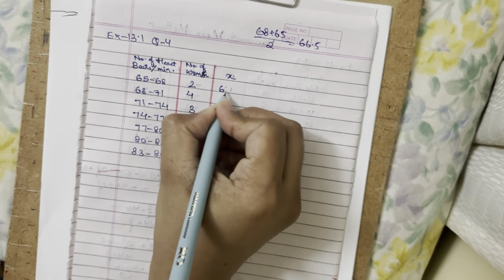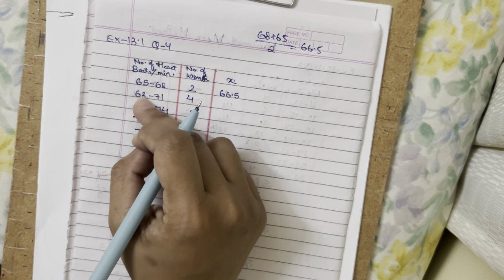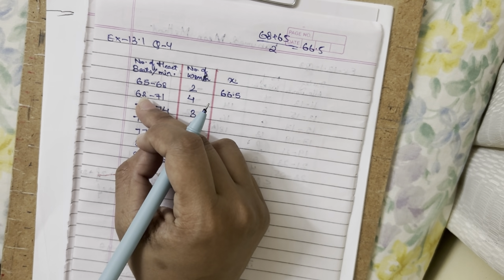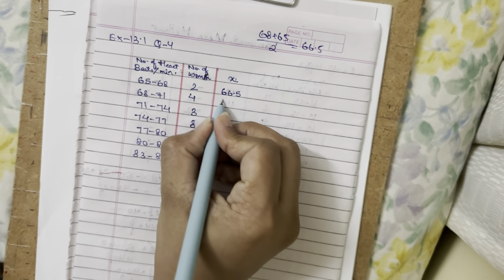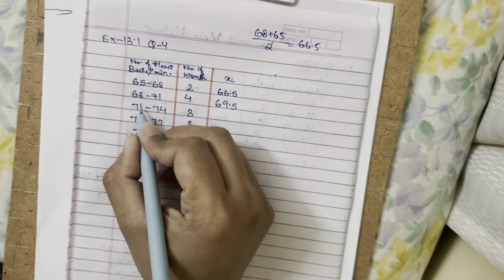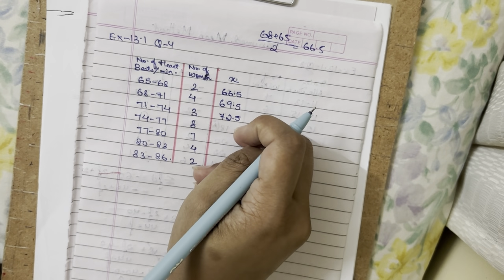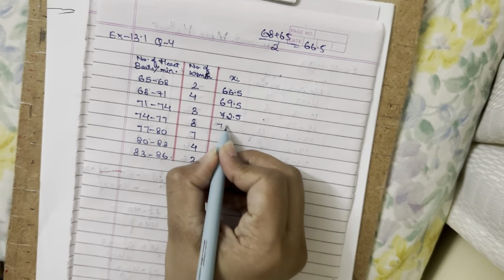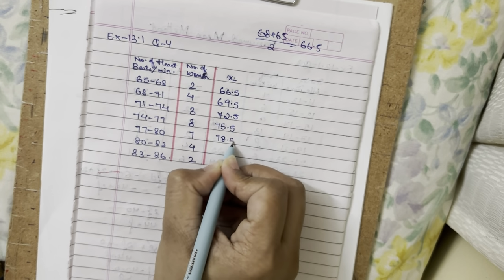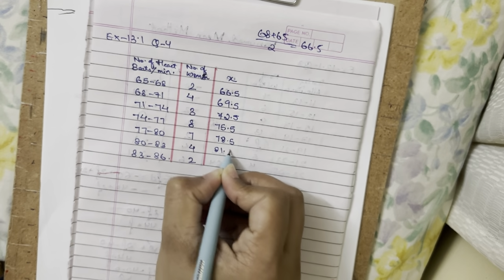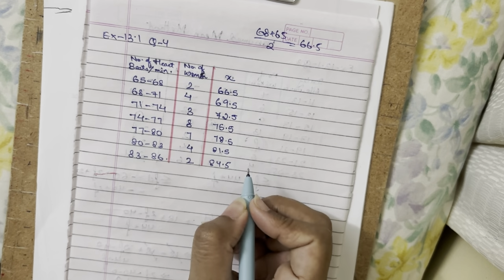So it becomes 66.5, then this becomes 67.5, 69.5 for this one. Then it becomes 72.5. You can calculate it and write it down. We have 75.5, then 78.5, then 81.5, and 84.5. These are the values that you have.